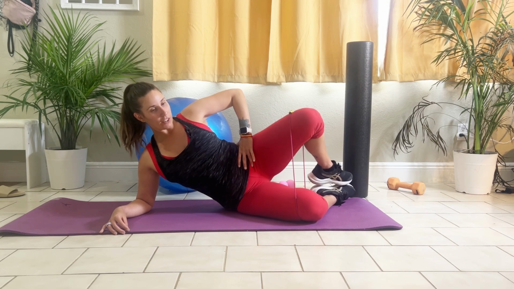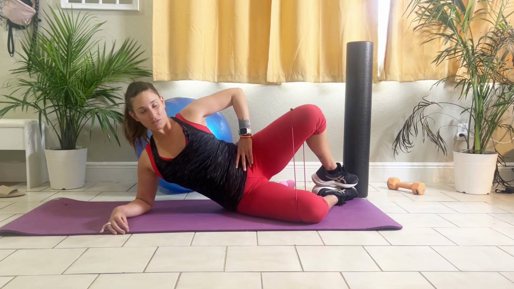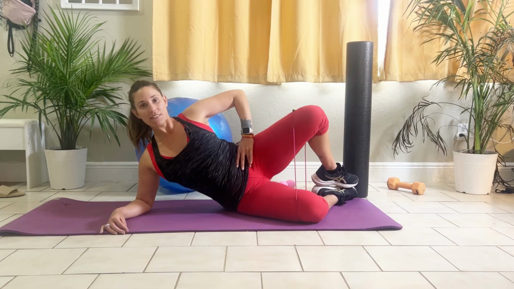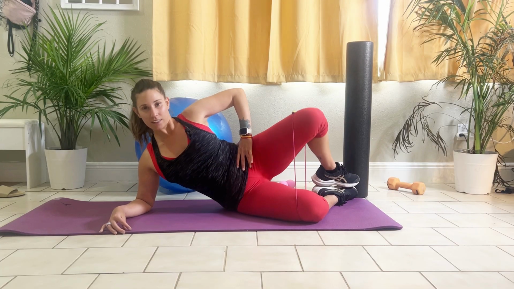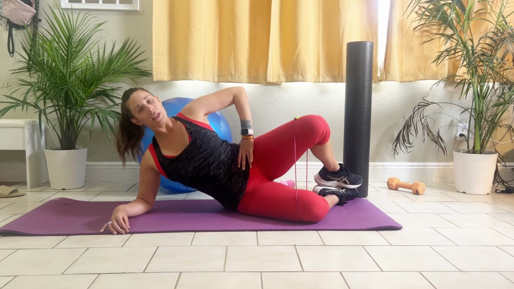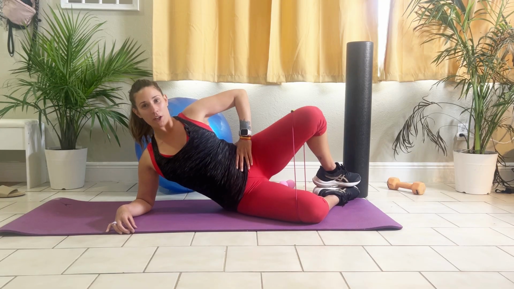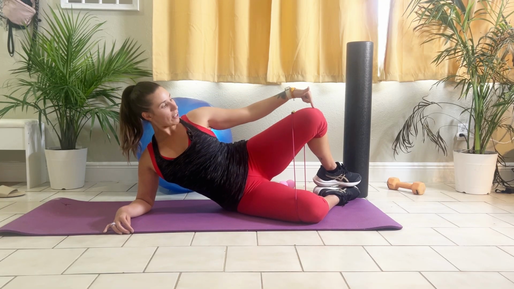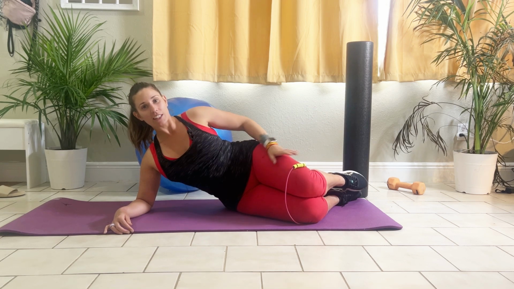We're going to lift for 10, 9, 3, 2. The last one, we're going to hold it a little bit. Hold, thinking of pressing that knee down and pulling this back. And release slow. Nice.